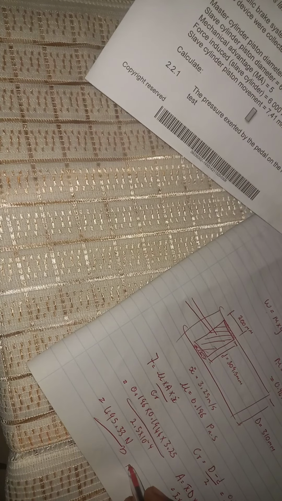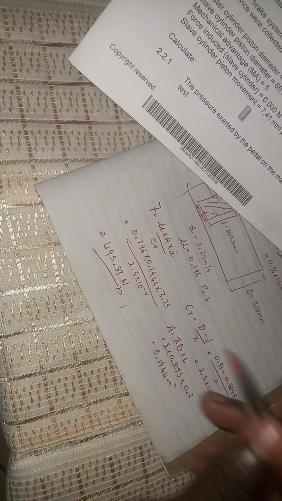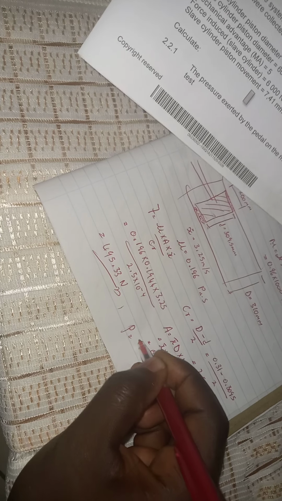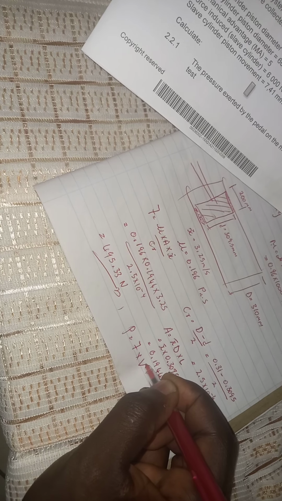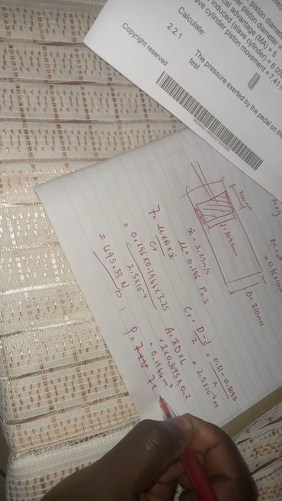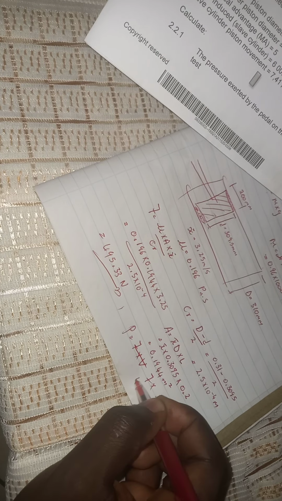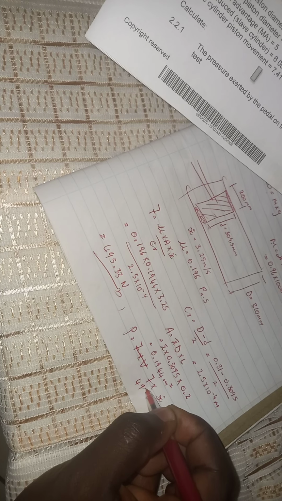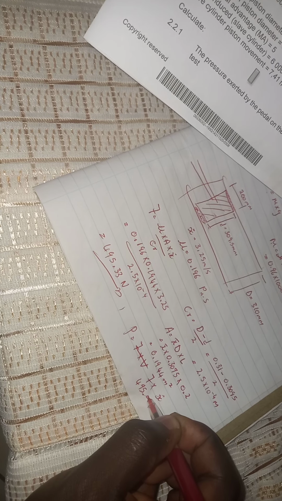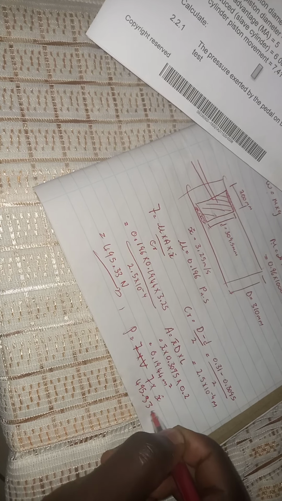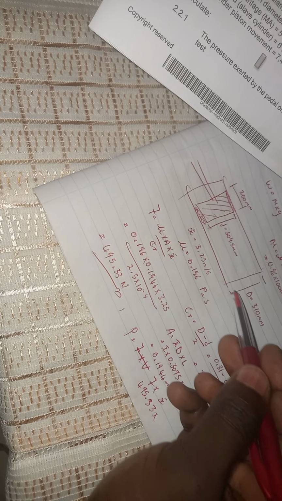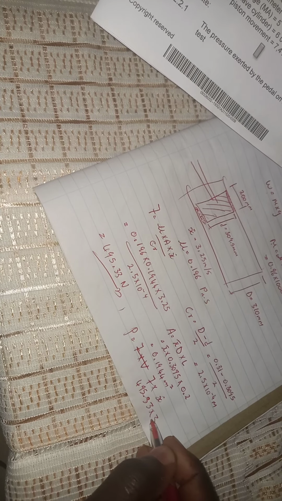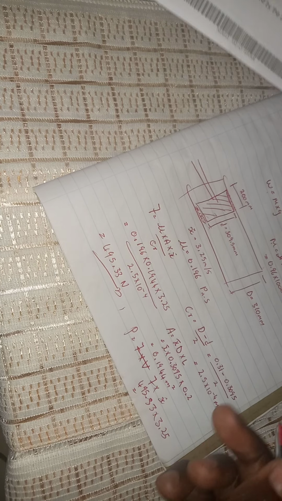So always know that power is equal to force multiplied by velocity. So it's going to be 495.33 times our speed, 3.25, and then we get our power.